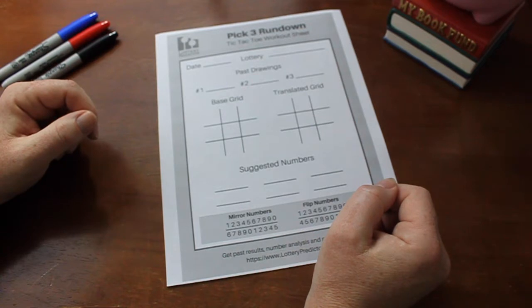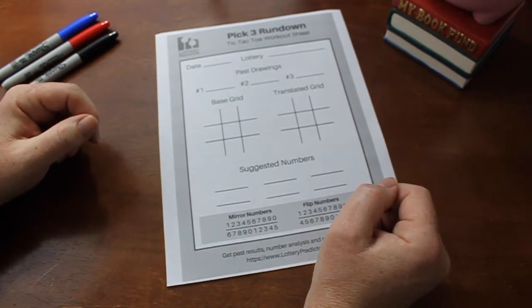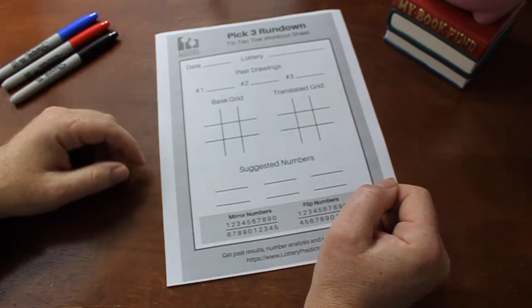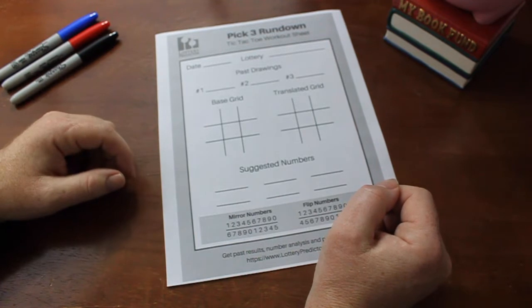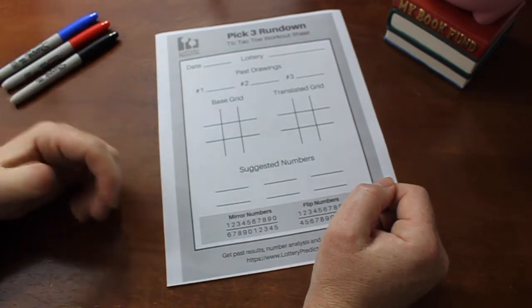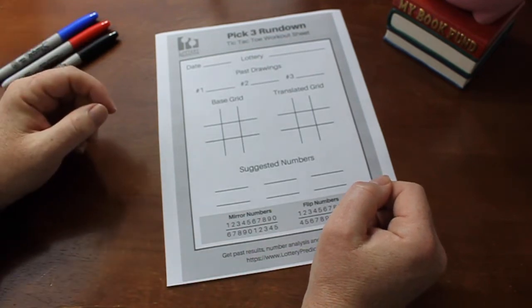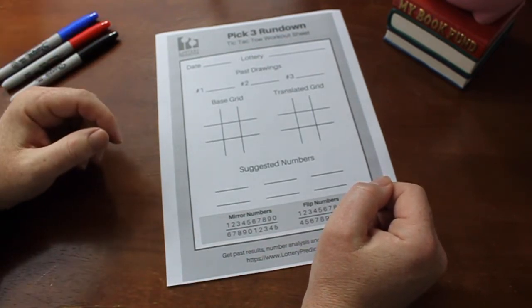I had some requests for doing some Illinois numbers, so today we're going to do a Pick 3 rundown for the Illinois lottery using mirror numbers this time instead of flip numbers. And this rundown, once again, is a super simple rundown. Anyone can do it. I'll step you through the process really easily, and then hopefully you can try it yourself on some of your states. It should work for all states. So if you give it a try and it works for you, just let me know. I'd love to hear some winning stories out of this.